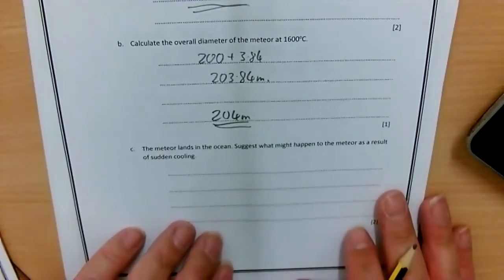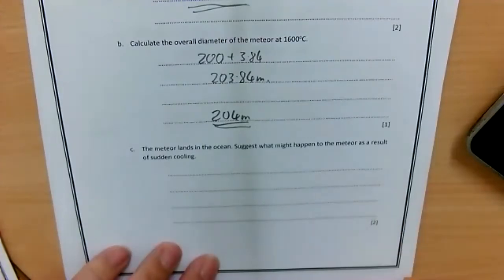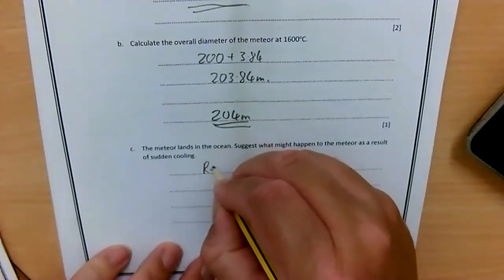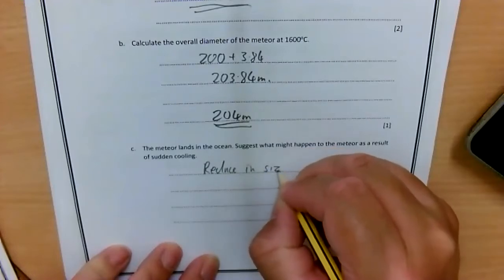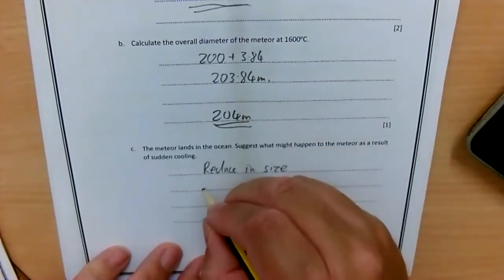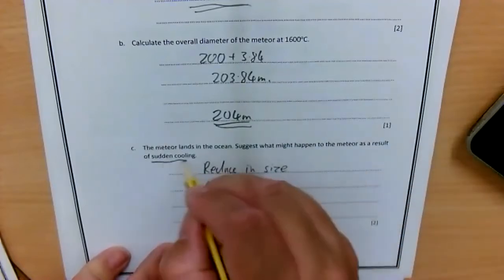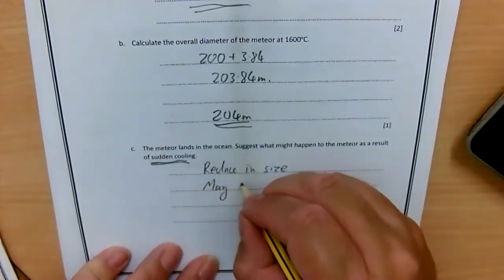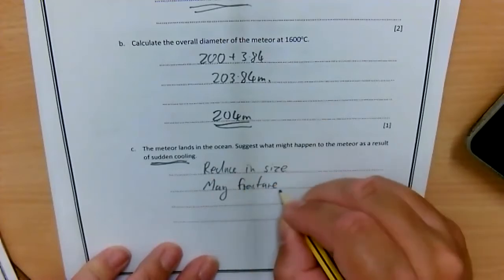Now the meteor lands in the ocean. Suggest what might happen to the meteor as a result of sudden cooling. Well, first of all, start with the obvious. It'll reduce in size, okay? It'll contract, okay? Now it may, if it's cooled suddenly, it may fracture, okay?